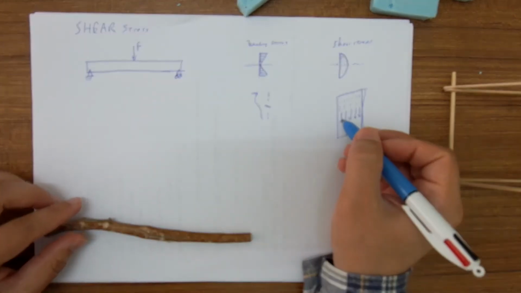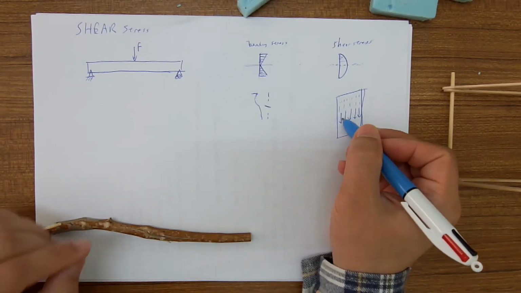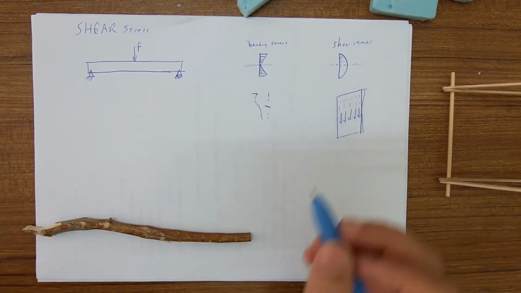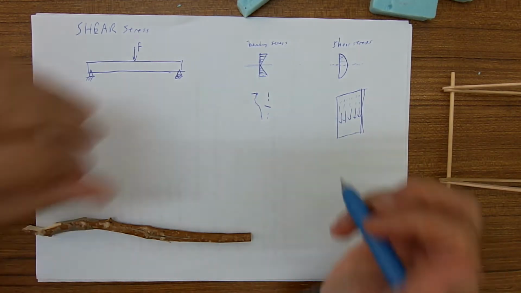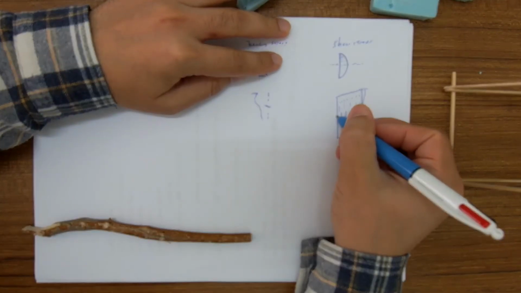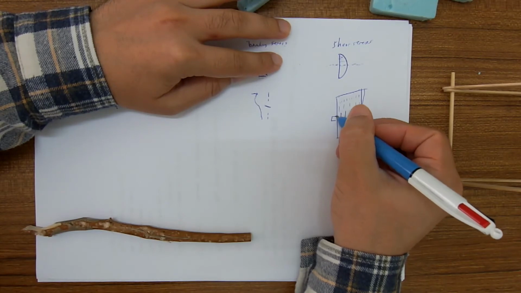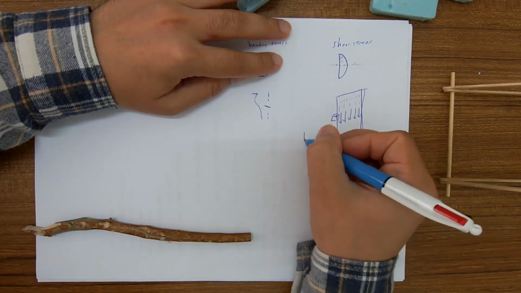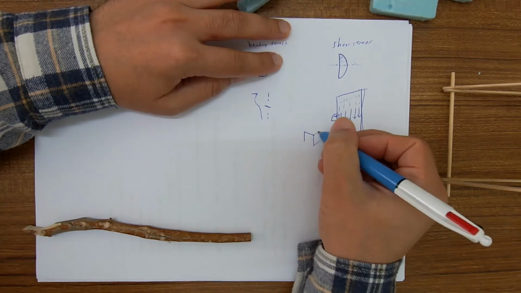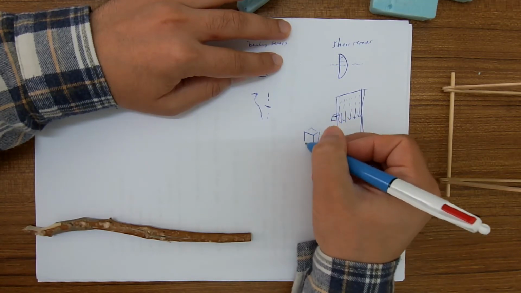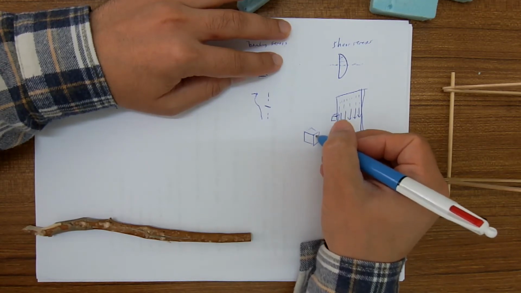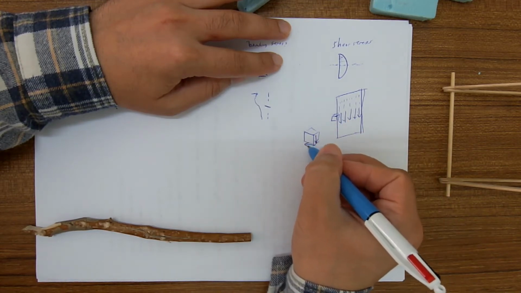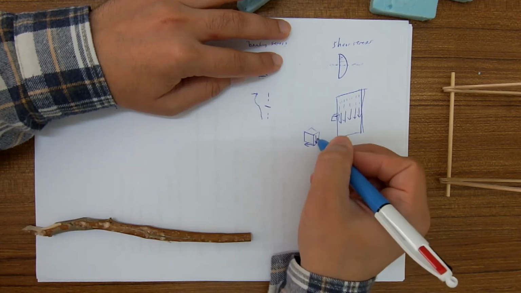Okay, this is transverse shear, and shear stress is a complementary stress. I mean, if you pick a stress element at any point, like this, if there is transverse shear, there will be the same magnitude of longitudinal shear.